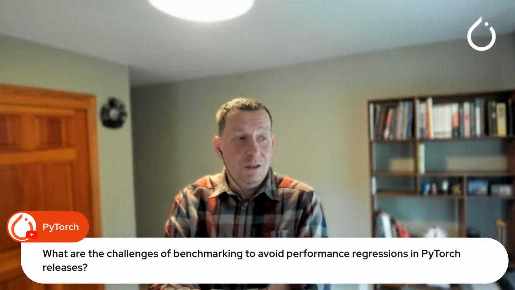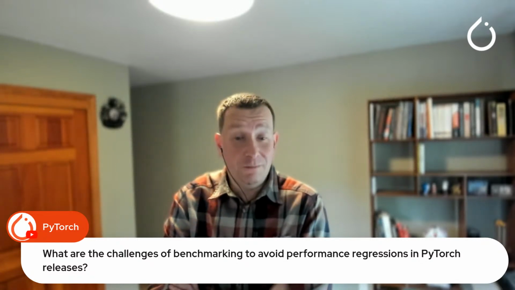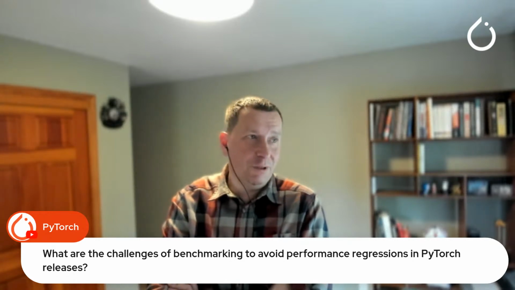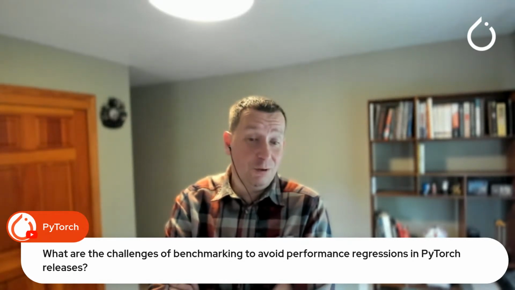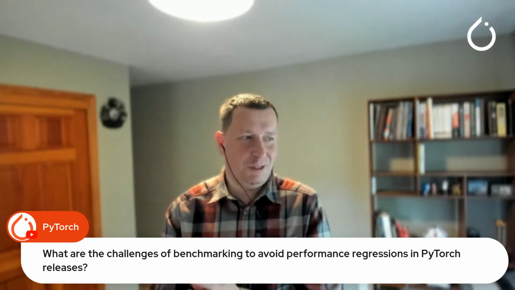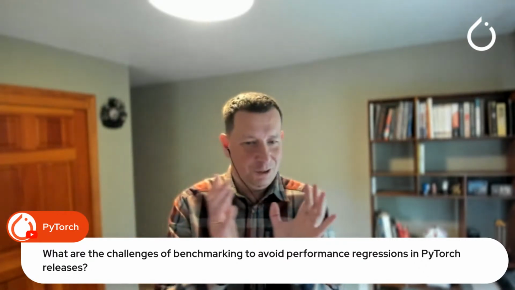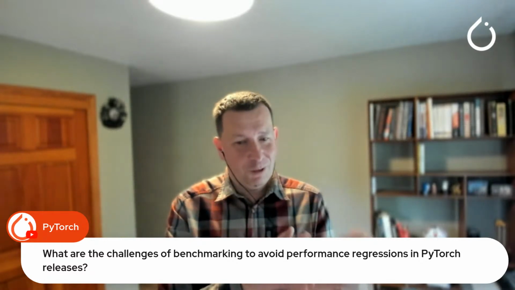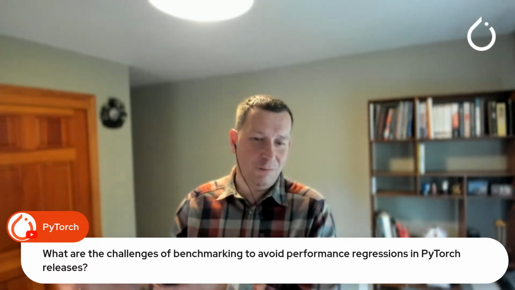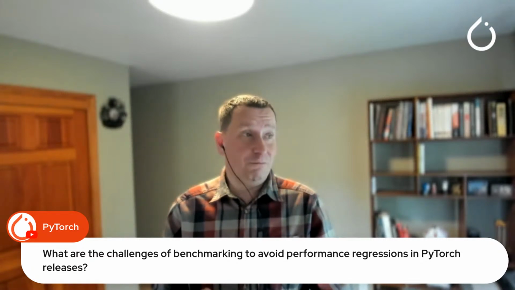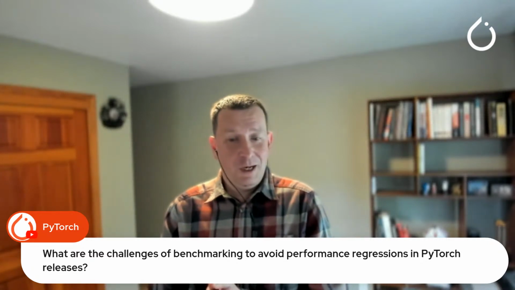Another one is getting repeatable hardware. Even if you get two A100s, depending on the environment you're in, if one GPU is in a really hot room and another in a cold one, the GPU in the cold one will be running faster than the GPU in the hot one because of thermal throttling. So that's a challenge in this benchmarking.